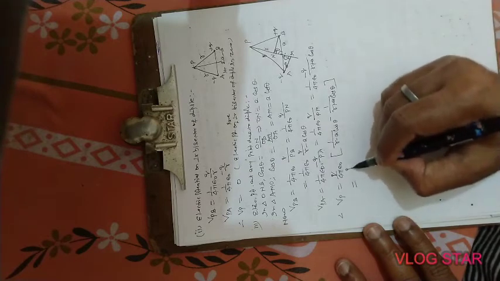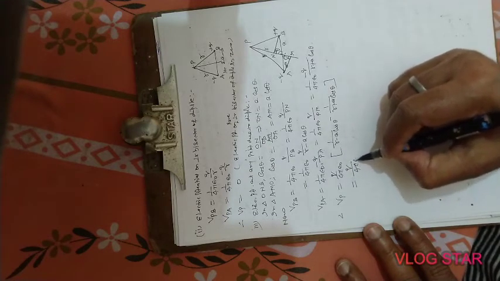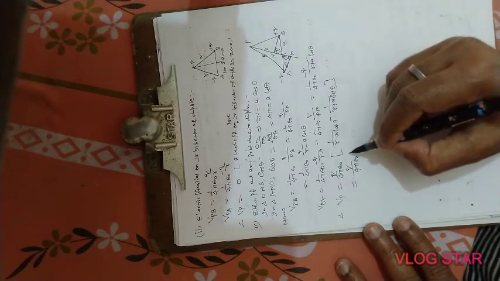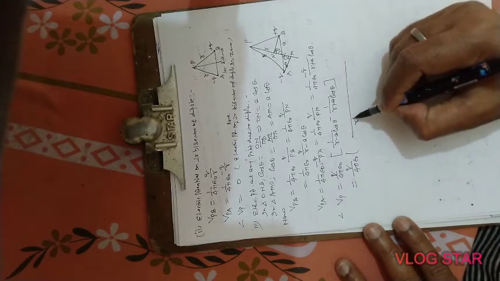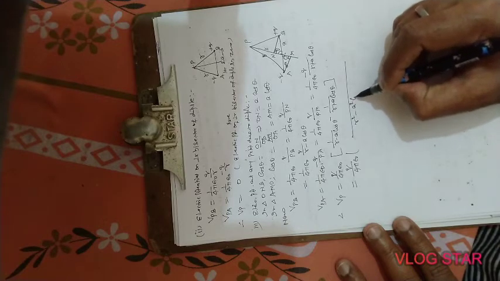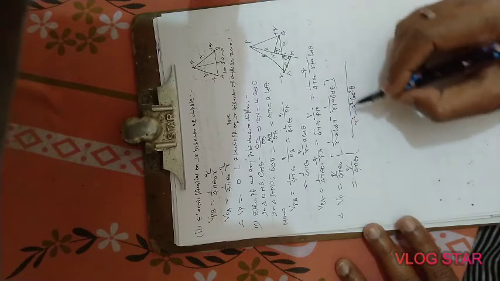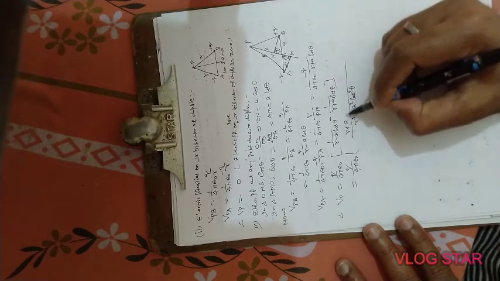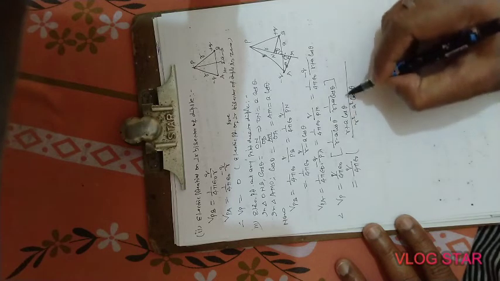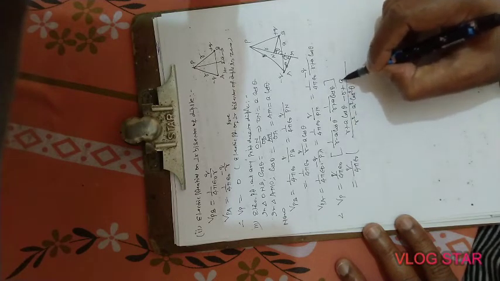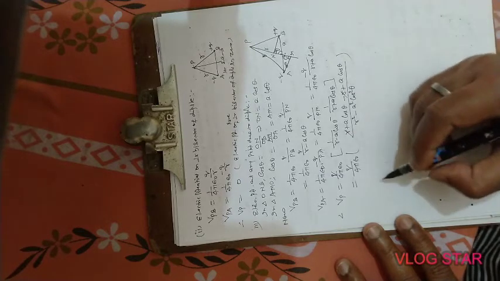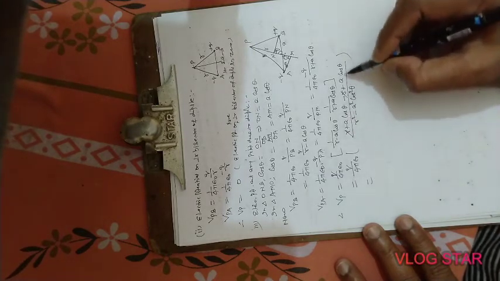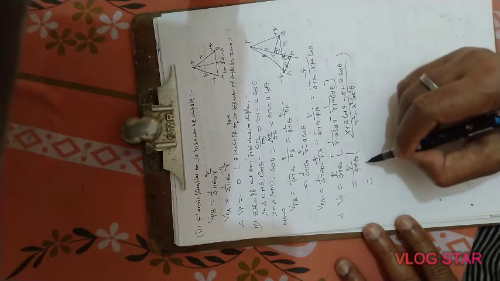Simplifying, q upon 4 pi epsilon naught times r plus a cos theta minus r plus a cos theta over r square minus a square cos square theta. This cancels out, and 2aq is p.